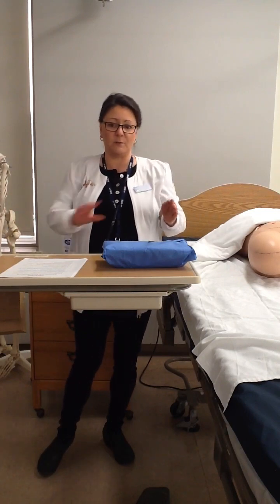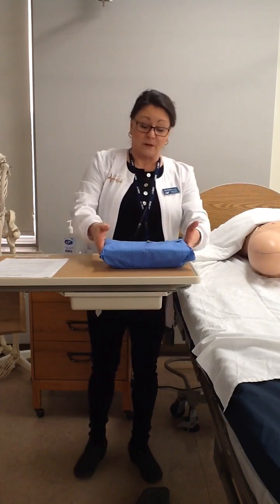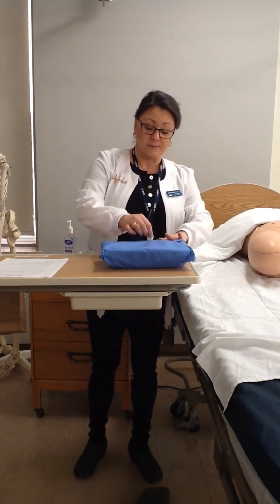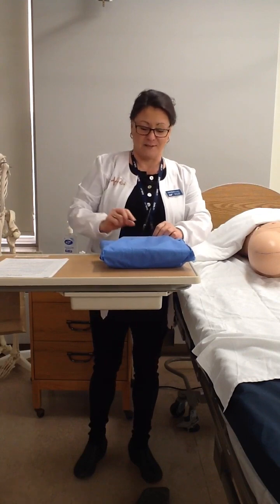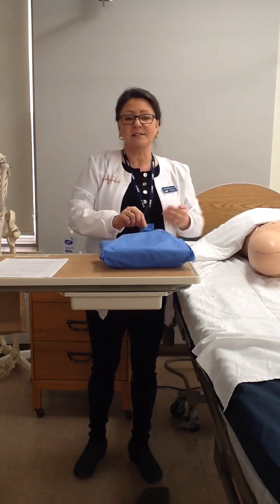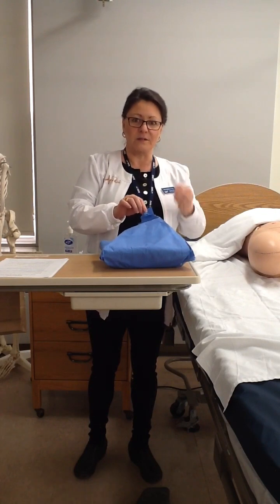You can see I can reach behind me easily without turning my back. And so now I'm ready. I'm going to open this tray. It's moving much more quickly in real life, but for our demonstration today, it moves a little slower. So this is always the same. When we open a sterile field, you will always do it this way.